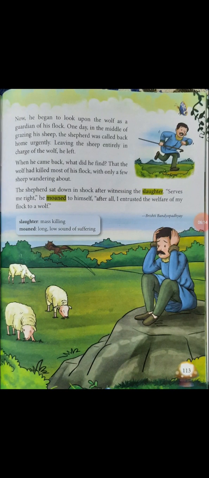Now he began to look upon the wolf as a guardian of his flock. One day, in the middle of the grazing, the shepherd was called back home urgently. Leaving the sheep entirely in charge of the wolf, he left. The shepherd used to think that the wolf was the guardian of his sheep. The wolf is already guarding his sheep, so no one will do anything to the sheep.